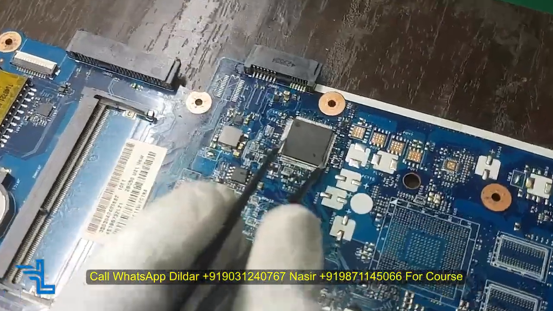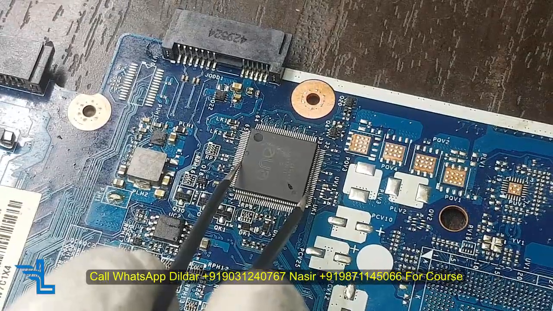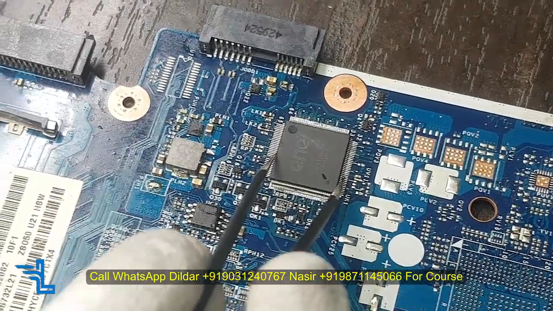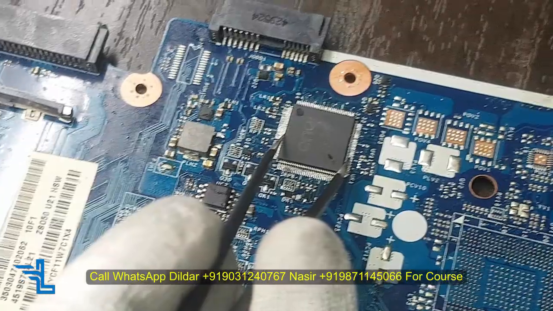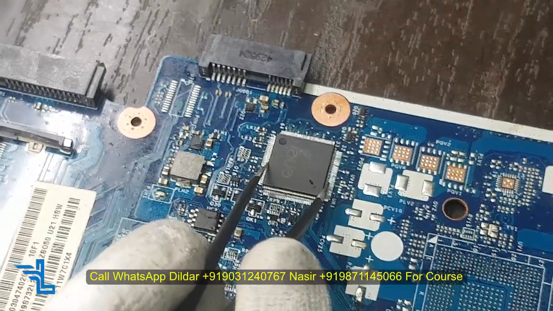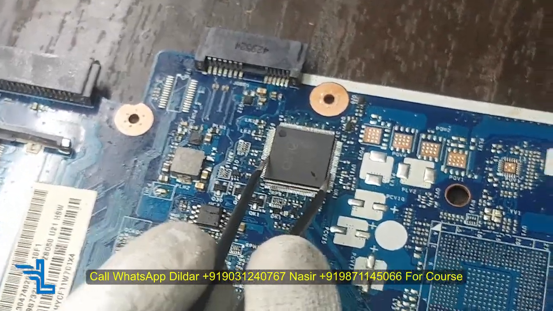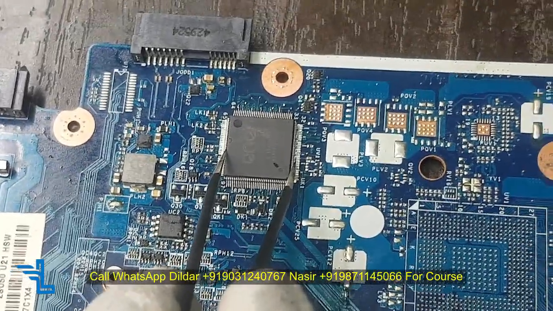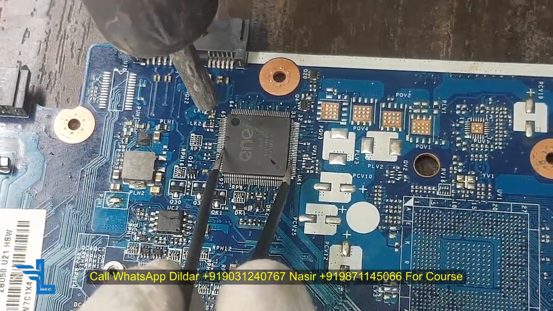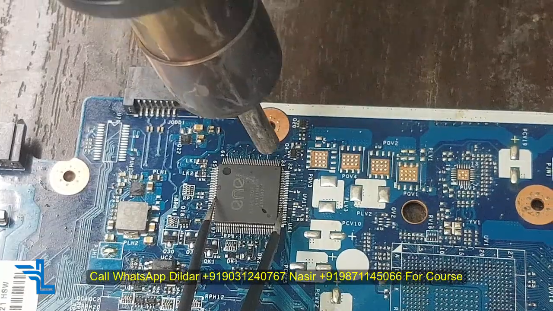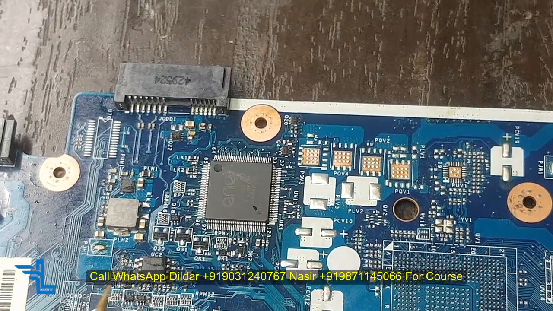Now, in order to fix this IC, first of all you have to fix it slightly with the hot air gun, and most of the work you have to do with the soldering iron. Okay, so it is fixed in its place. Now I have to heat it up and fix it in this place.